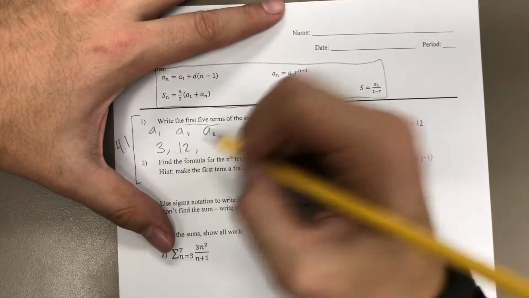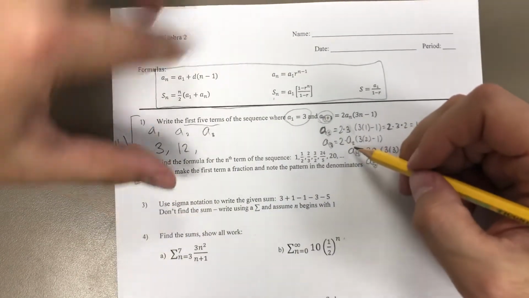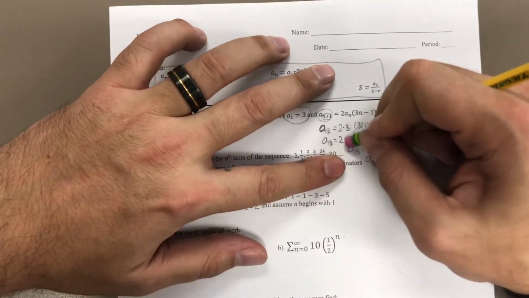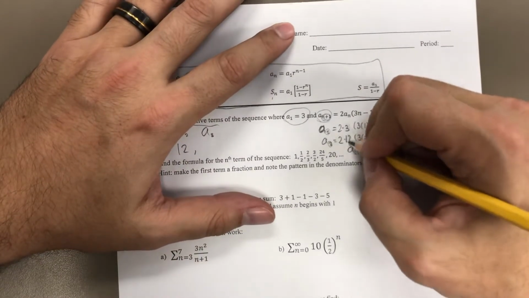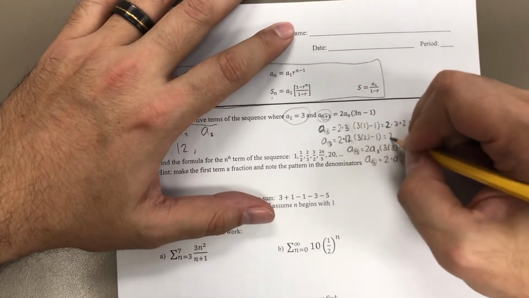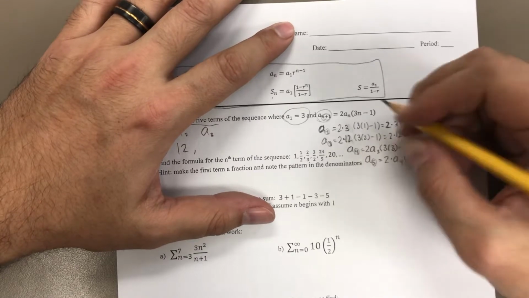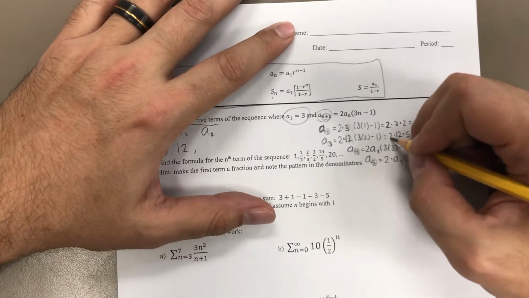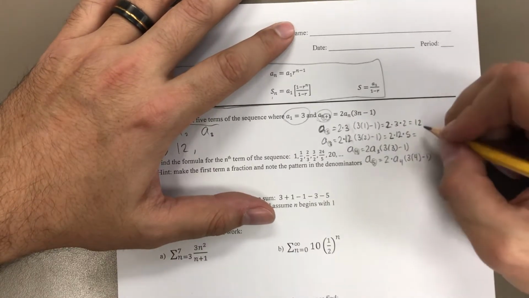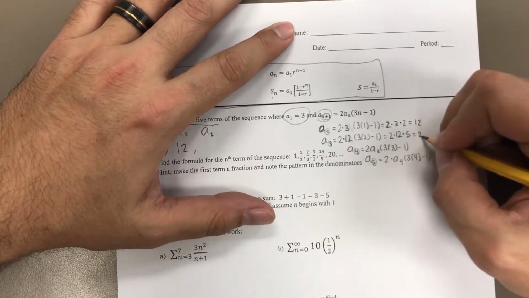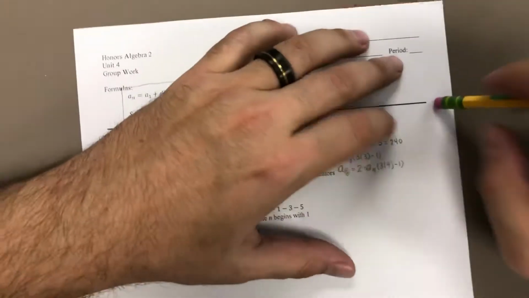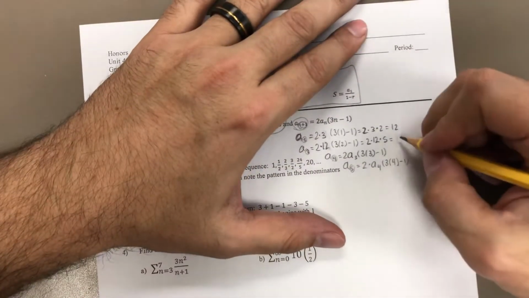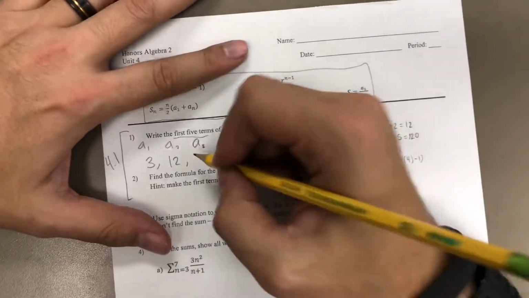Now let's find A3. To find A3, we need to know A2, which we just found. It's 12. So I can replace this A2 with 12. So I get 2 times 12 times, 2 times 3 is 6, 6 minus 1 is 5. So 2 times 12 is 24. 24 times 5 is 240. No, it isn't. It's just 2 times 5, which is 10. 10 times 12 is 120. Sorry, I'm doing too much in my head. So that's 120.